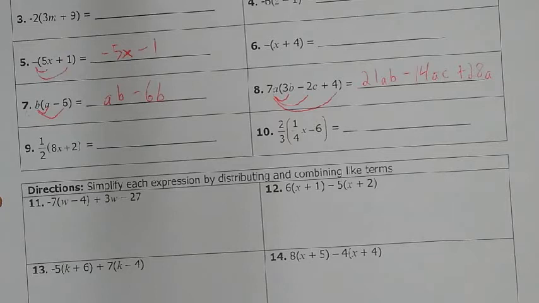What about number 10? Or number 9? Those you just type into Desmos. So just type in 1/2 times 8. That'd be 4x. And then put the x out there, whatever answer you get.